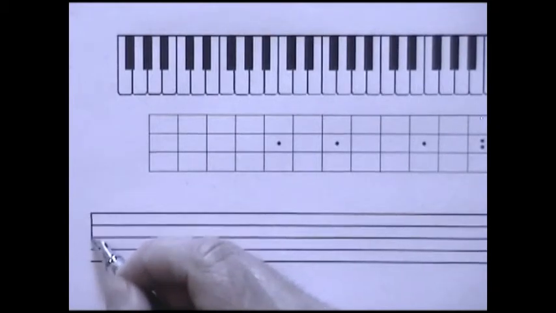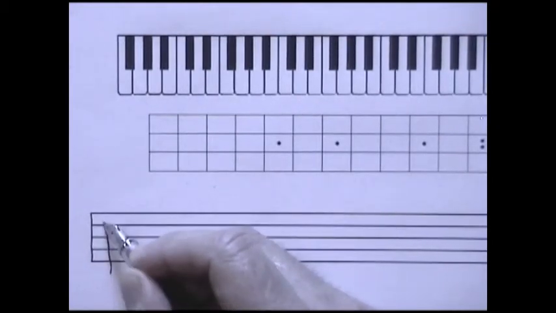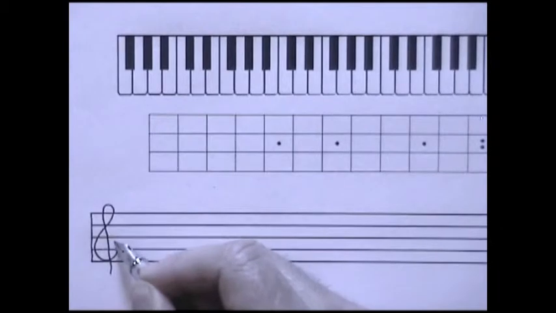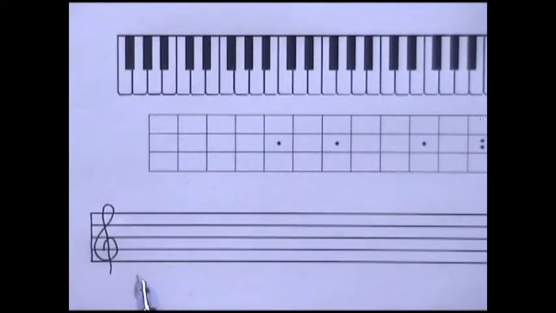On the staff, draw a G clef, and our start note is a C. Then write in the 7-note scale by alternating lines and spaces.